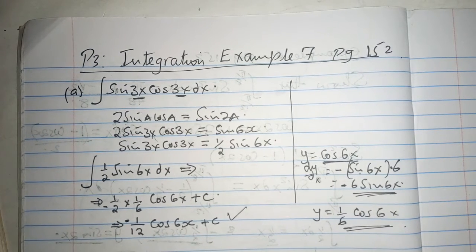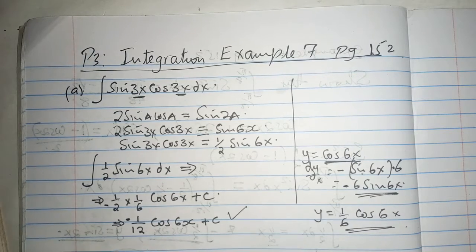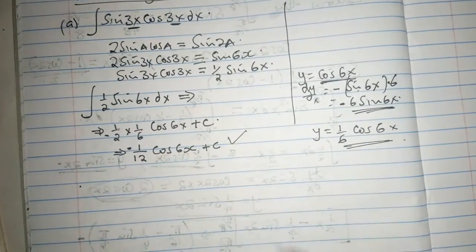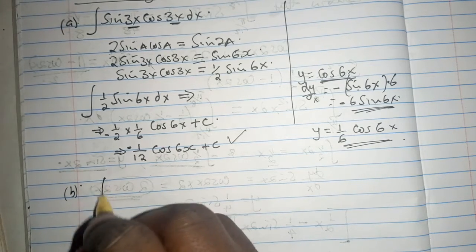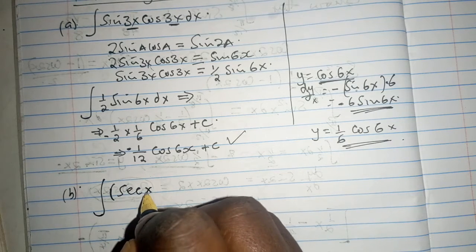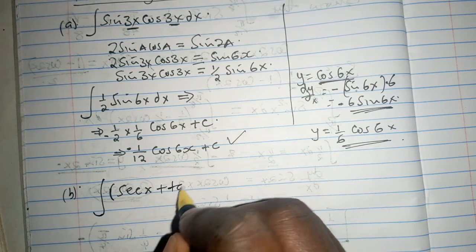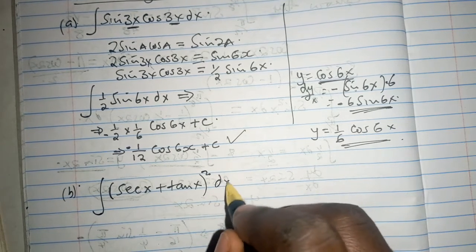I want us to go to Part B of the same question: the integral of the bracket sec x plus tan x, squared, with respect to x.